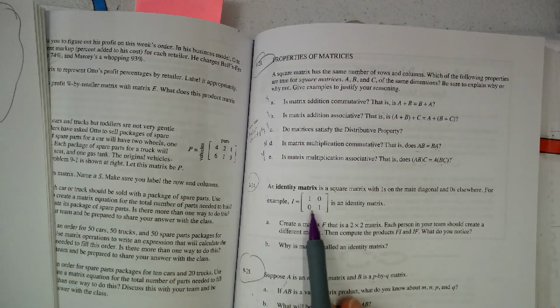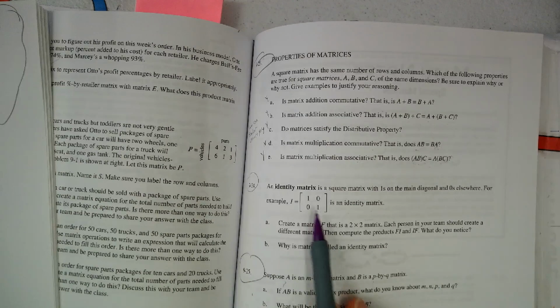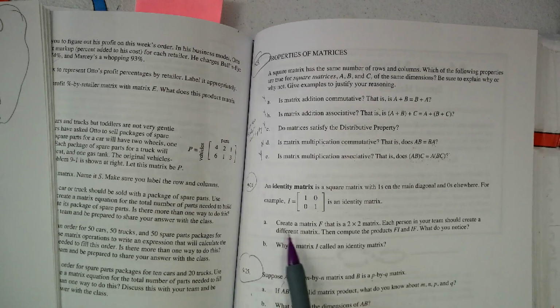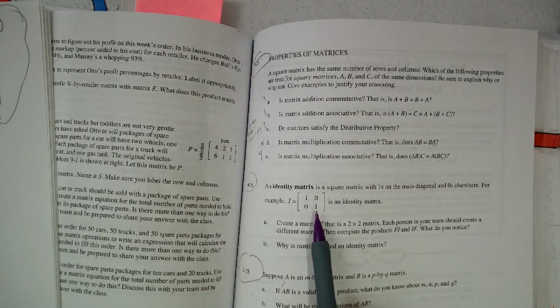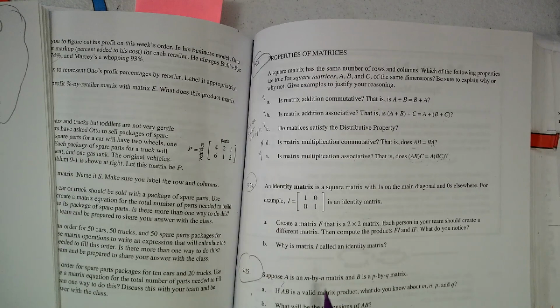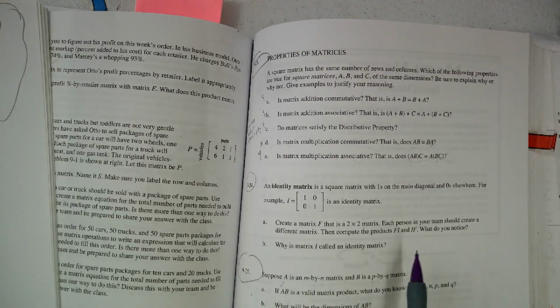And then the next thing we learned today was that there's an identity matrix, and it always starts with a 1 in the upper left, and it always goes diagonal, and all the other entries are zeros. So if I multiply this by any 2 by 2 matrix, because this is a 2 by 2, I'm going to get the same exact thing.